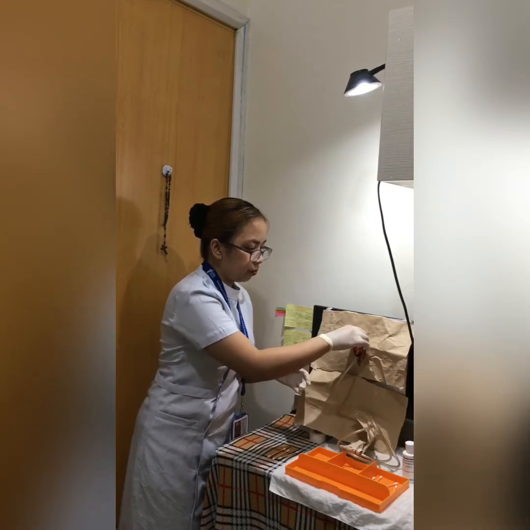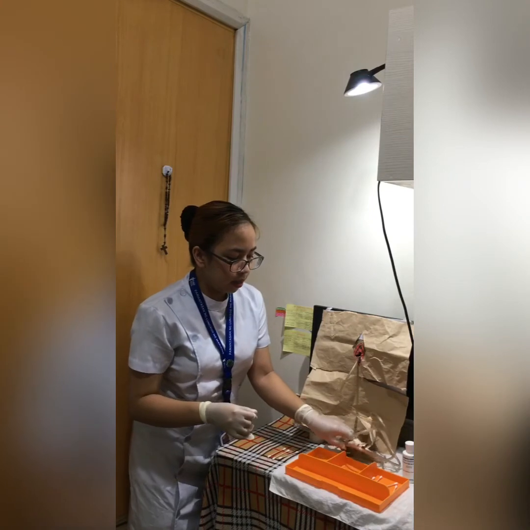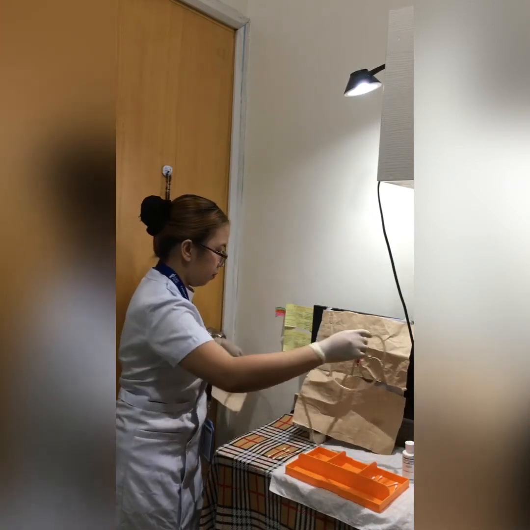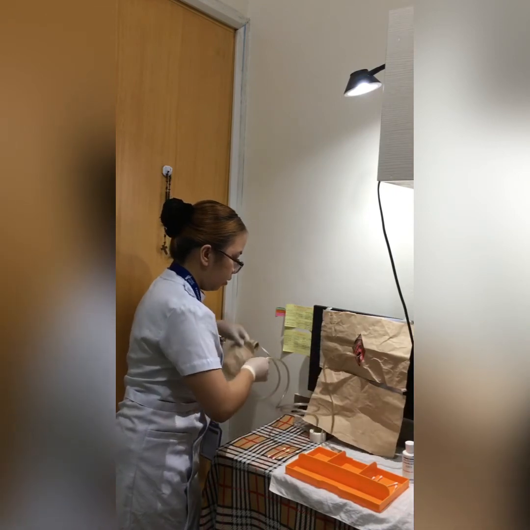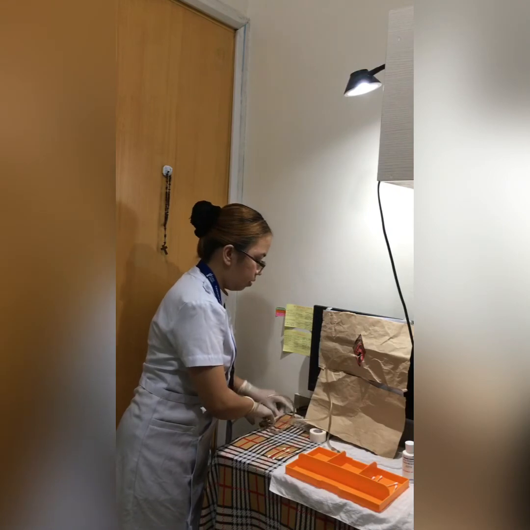Next, we're going to place the catheter bag on the side, lower than the client's bladder.